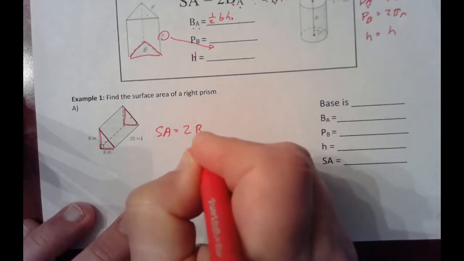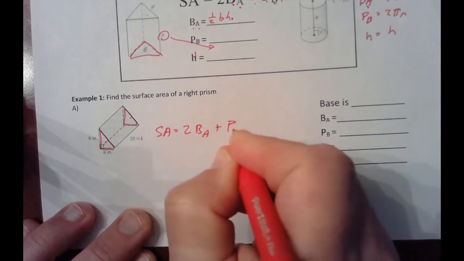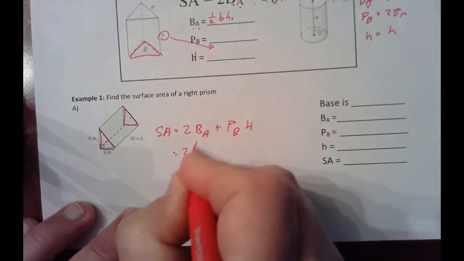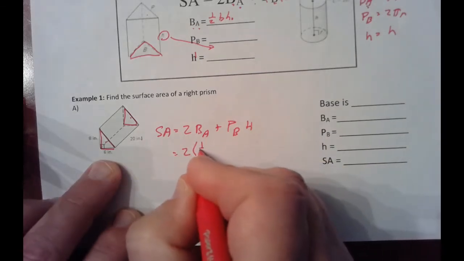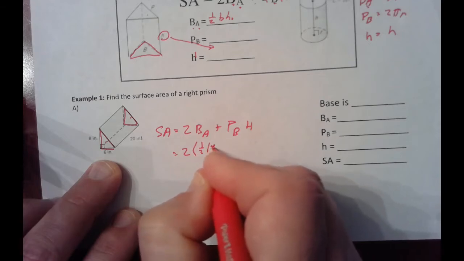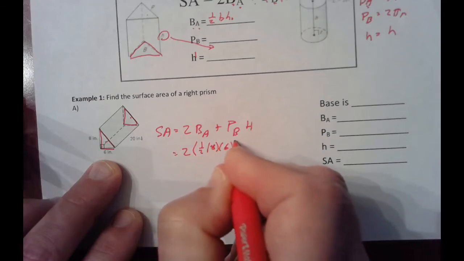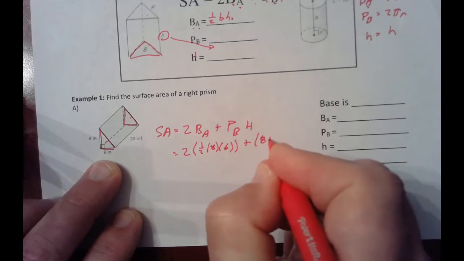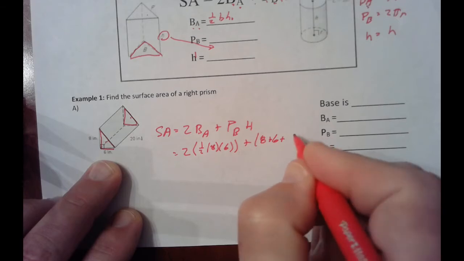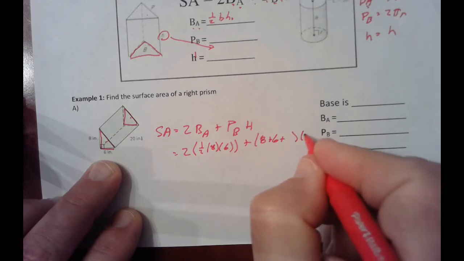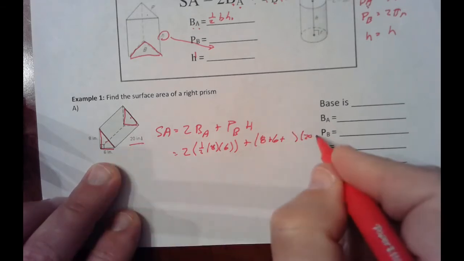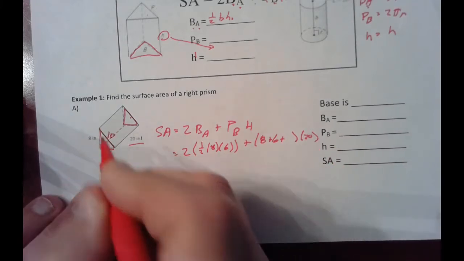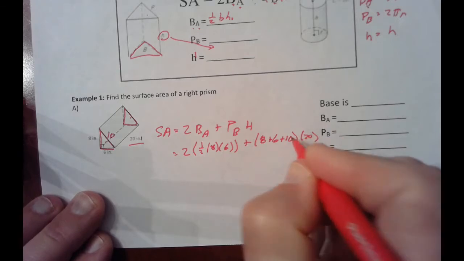to base area plus perimeter of the base times the height, so then I've got 2. So my base area is a triangle, so then I've got 1/2 times 8 times 6 plus my perimeter of my base is going to be 8 plus 6 plus my missing side, and then my height, I can tell over here, is 20. So my missing side, the 6, 8, 10, right, those Pythagorean triples again come in to make our life a lot easier for those that memorize them.